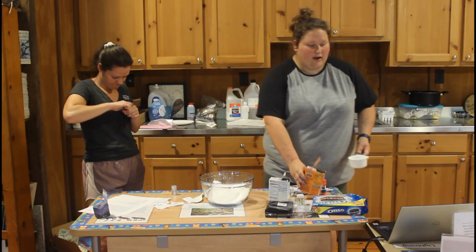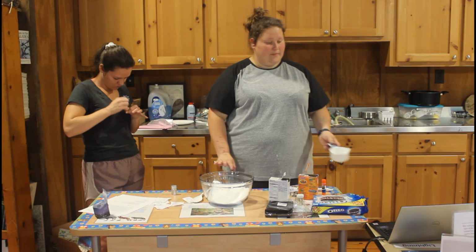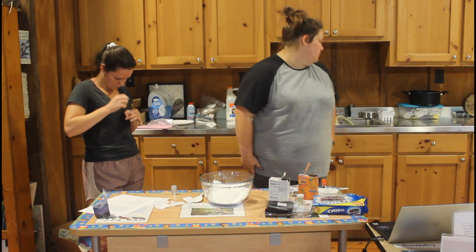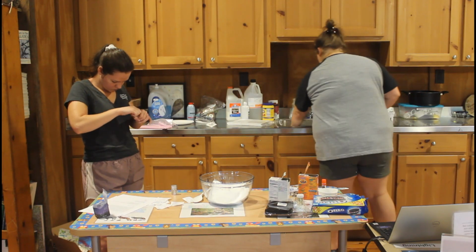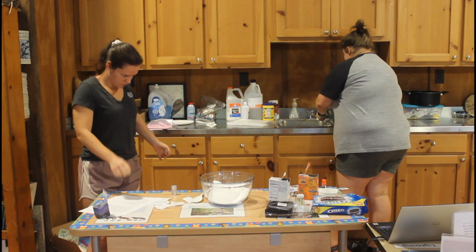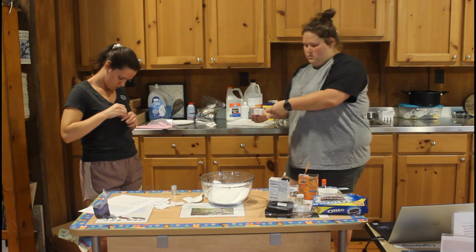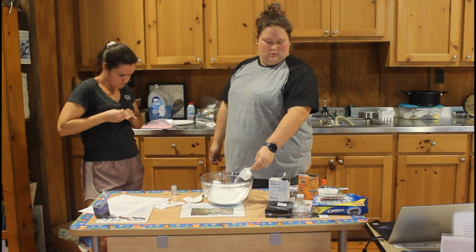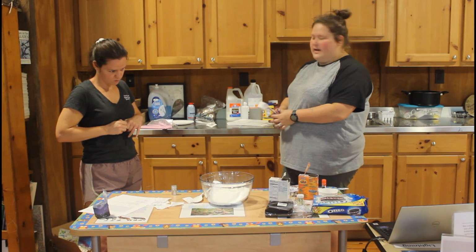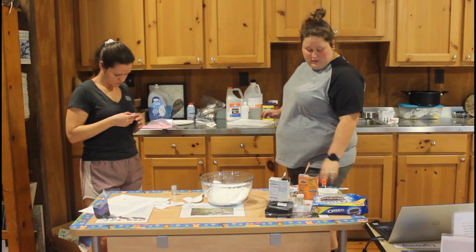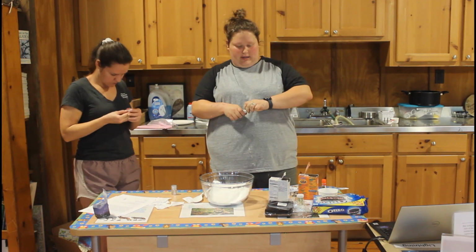All right, so after we got our 4 cups of baking soda in here, then we're going to take a 1/4 cup of water. We're going to take our black food coloring. We're going to have to play with this because we don't know exactly how much black food coloring we're going to need.